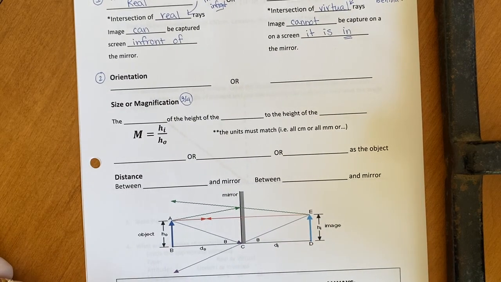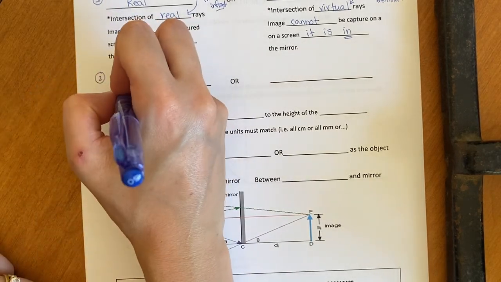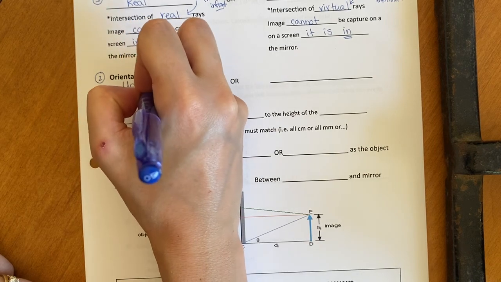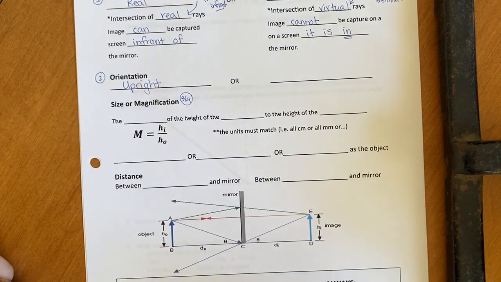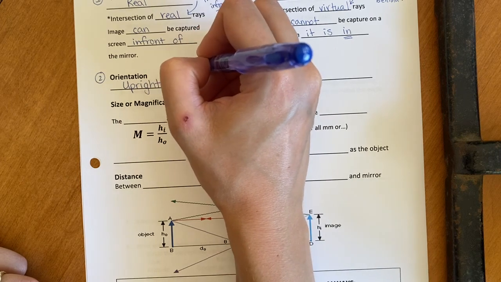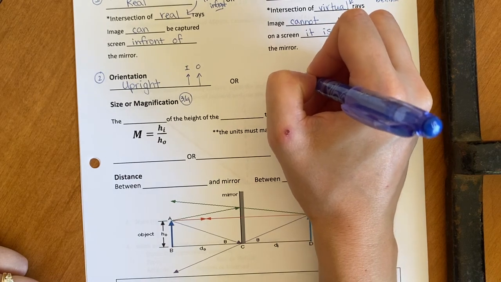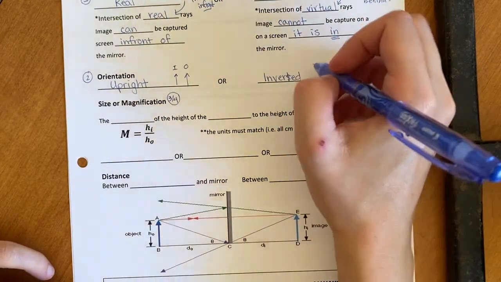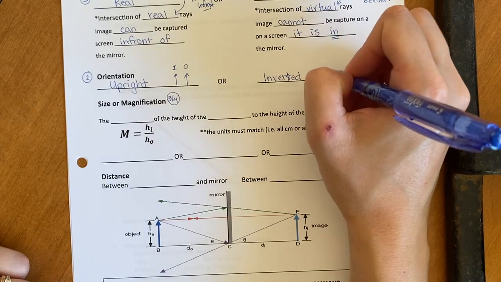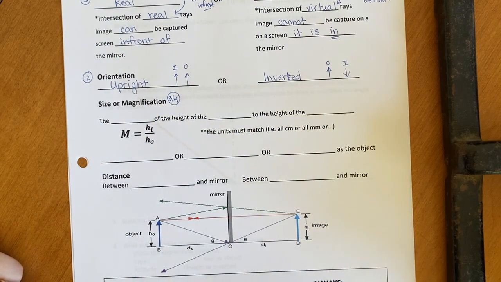Orientation has to do with whether it's the same way up or not. For orientation, we have two classifications. They can be upright, which means that your image and your object are both in the same vertical orientation. So they would both be up and up, the image and the object the same. Versus inverted, which is the other option, which is basically upside down. So your object is up, but then your image is upside down. So it's flipped top to bottom.